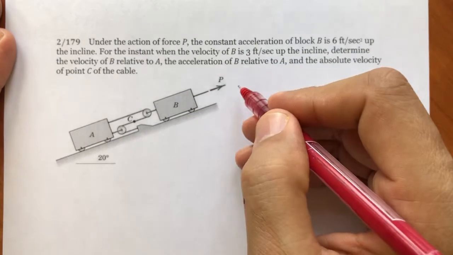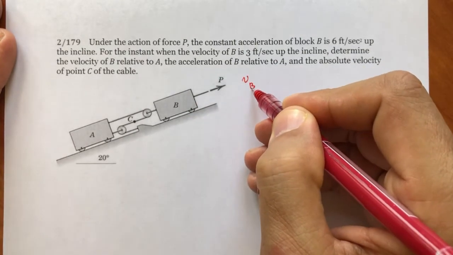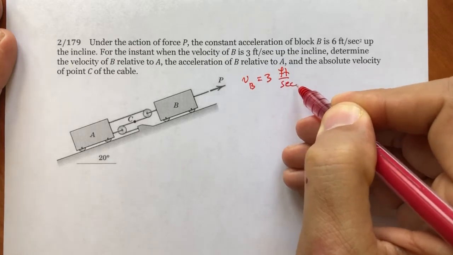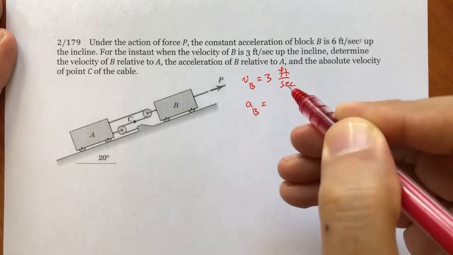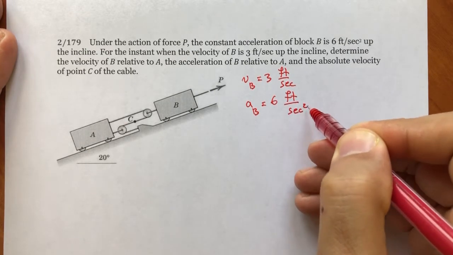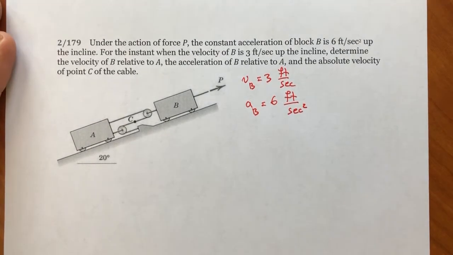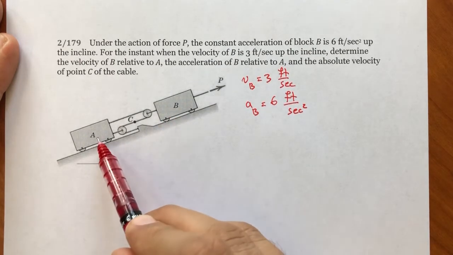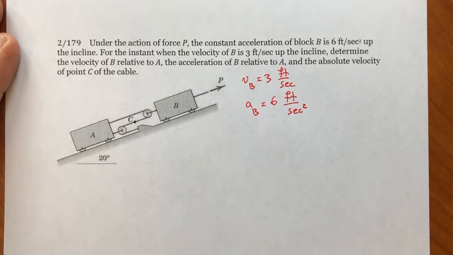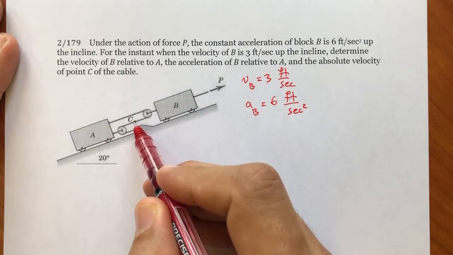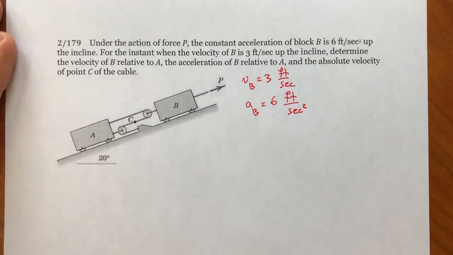That's what we know. Velocity of B at this moment is 3 foot per second. And also acceleration of it is 6 foot per second squared. And we are supposed to find the relative velocity of B with respect to A and acceleration with respect to A. And also we need to find the velocity of this point, which is on the cable.